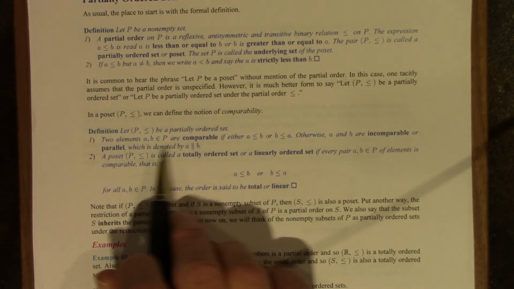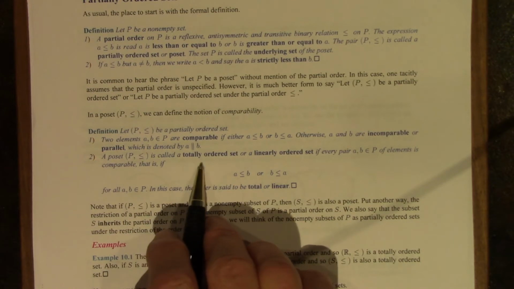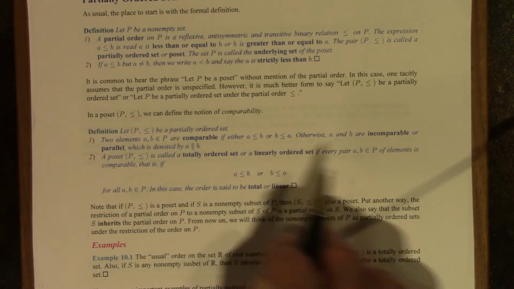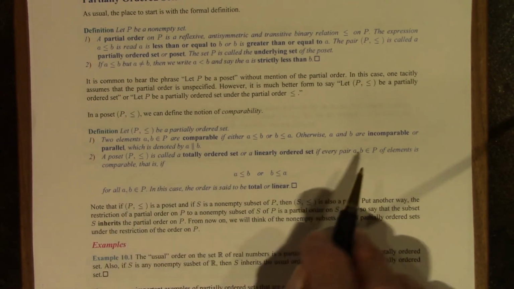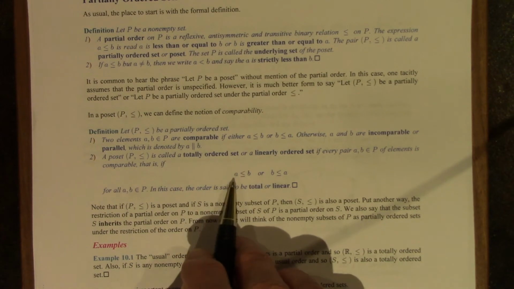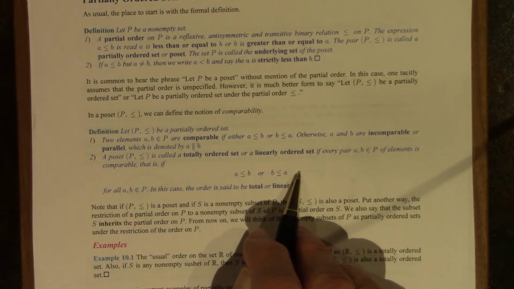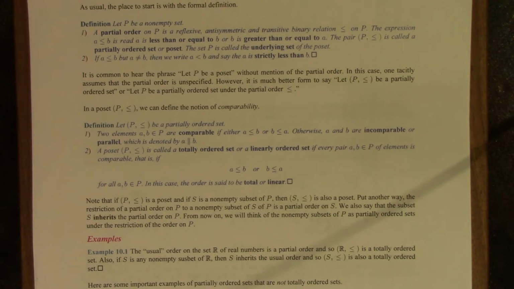A poset, or partially ordered set, is called a totally ordered set, or linearly ordered set, if every pair of elements is comparable. So for every A and B in P, either A is less than or equal to B, or B is less than or equal to A. And then the order is referred to as being total or linear. This is critically important. We're going to see examples.